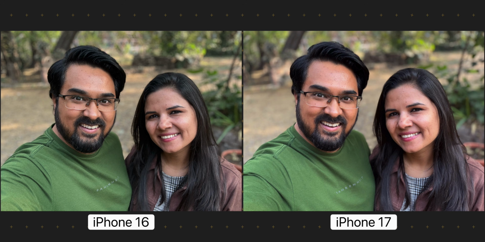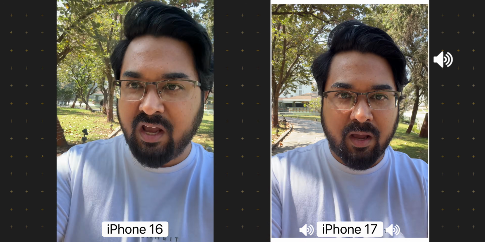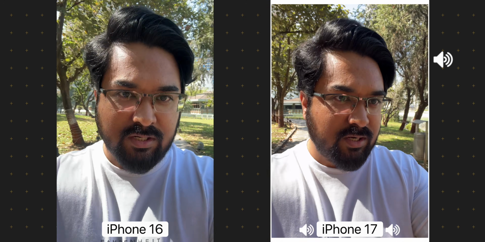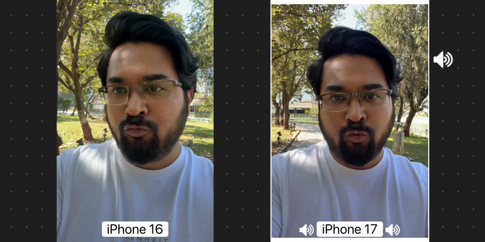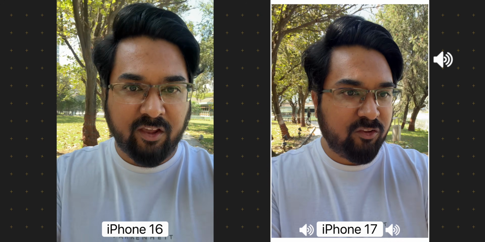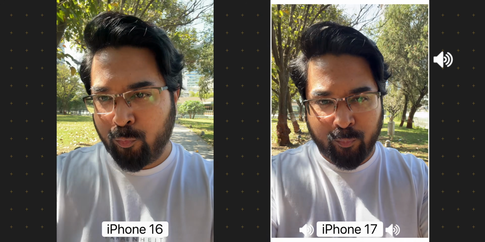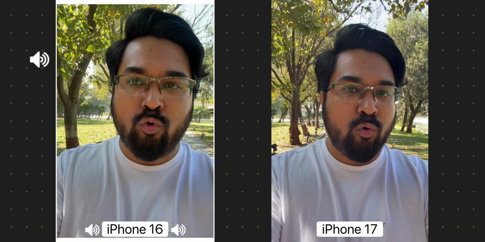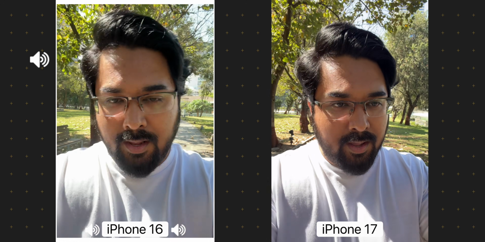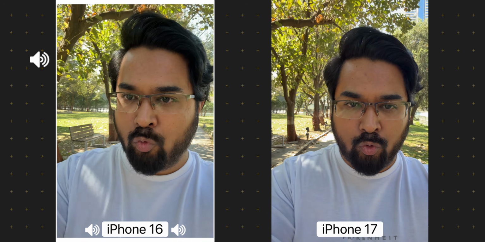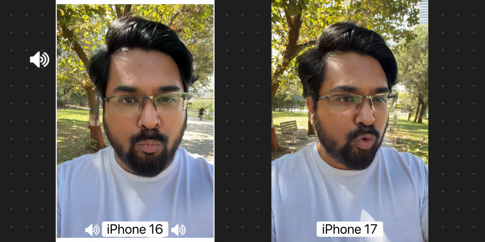So for the selfies, any kind, may it be normal or portrait, I feel like iPhone 17 definitely comes on top. Here's a video from the front-facing camera of the iPhone 17 and the iPhone 16. You can see how both these phones handle the overall colors of the scene, exposure and stabilization when I'm walking around with them. The audio that you are listening to right now is also being captured internally, and I'll be switching between the audio from both these phones so you guys can see how both of them handle the audio as well.